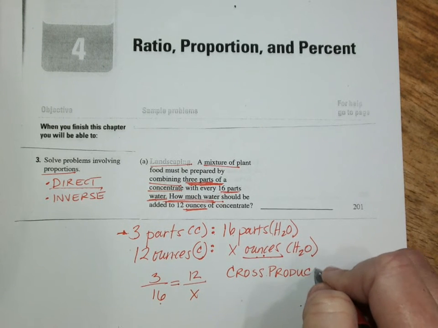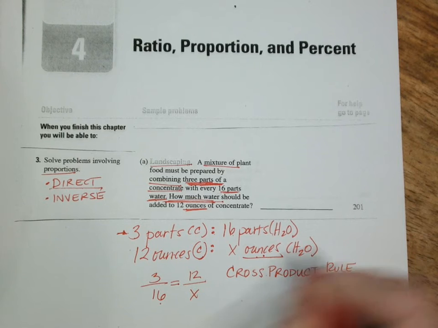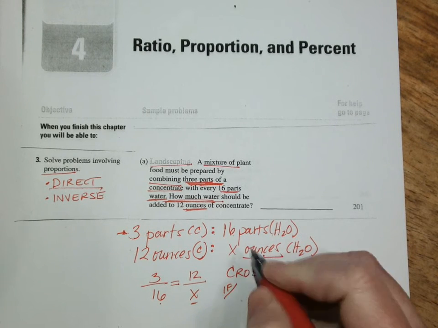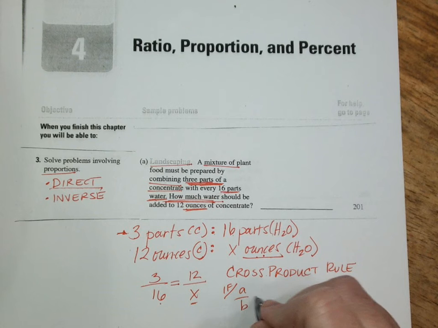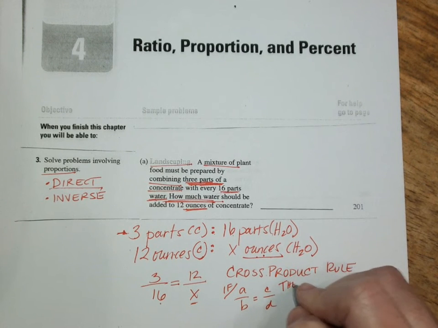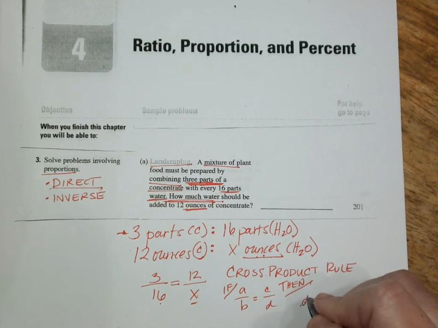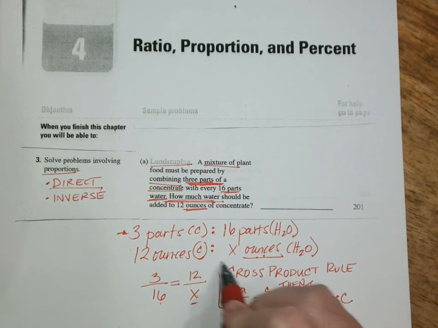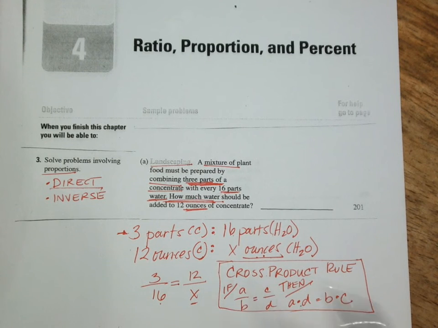That's the cross product rule. I call it the cross multiplication. Some people call it the butterfly rule, and I'll show you why right now. So basically, you cross multiply. You have cross products, or if you draw it out visually, it looks like a butterfly. So we're going to take the 3x, and it's going to be equal to 16 times 12.